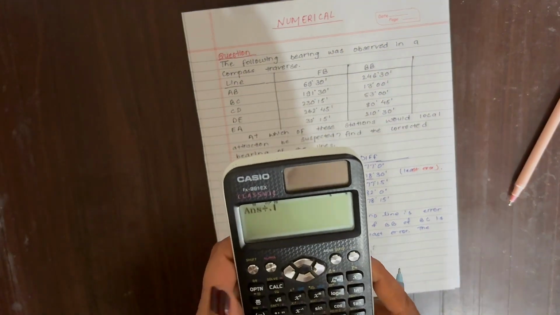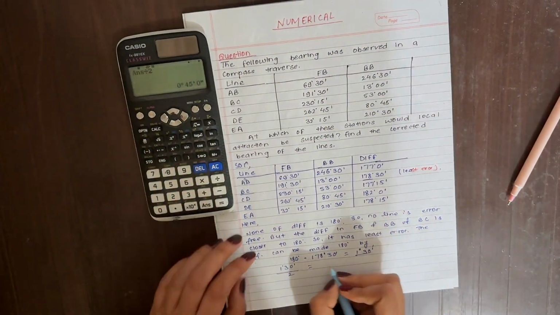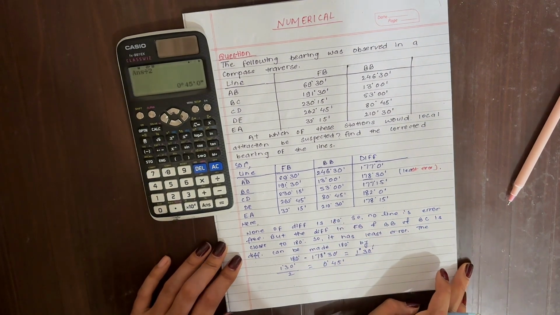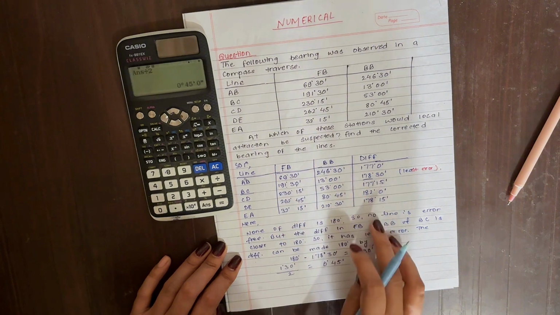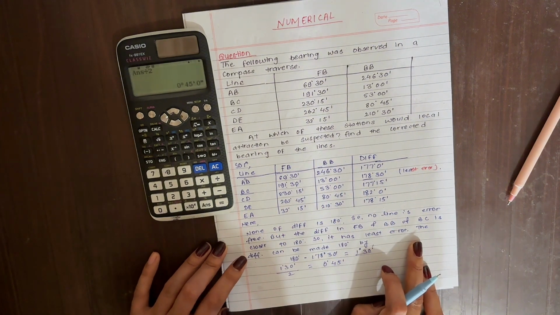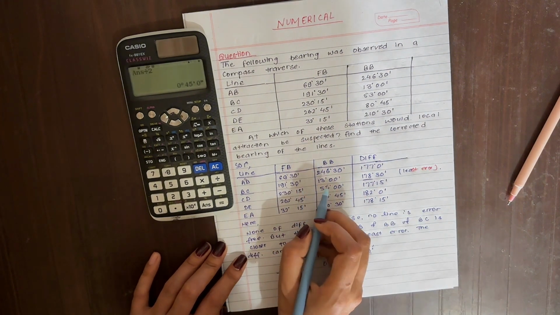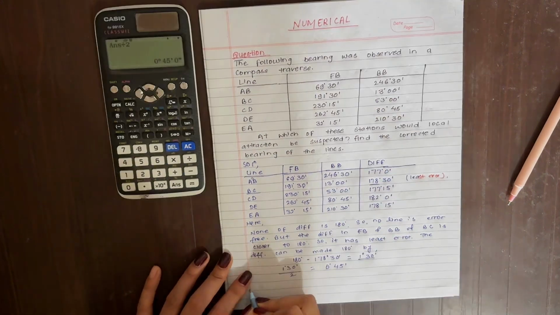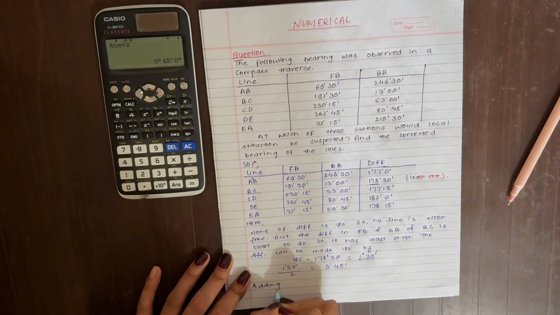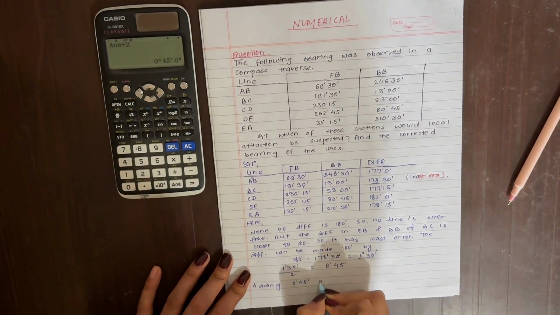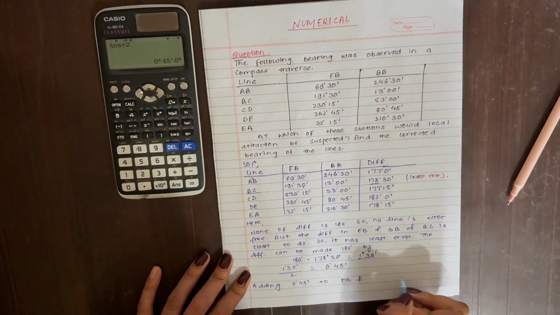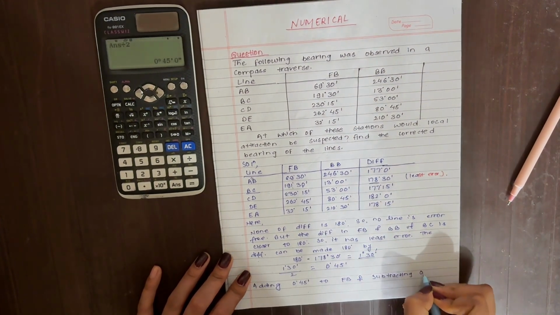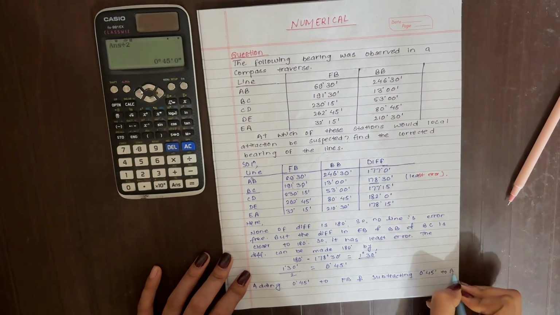That will be 0 degree 45 minute. We will add and subtract this 0 degree 45 minute to the forebearing and back bearing of line BC in such a way that the difference will be 180 degree. So here we add 0 degree 45 minute to the forebearing and subtract 0 degree 45 minute from the back bearing.